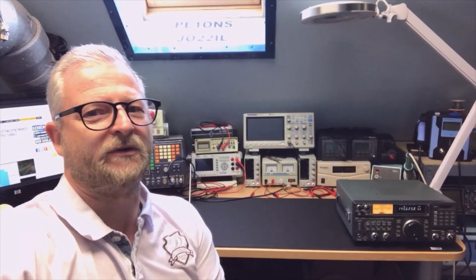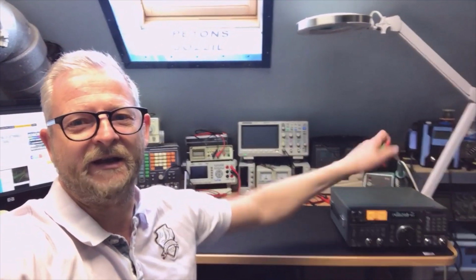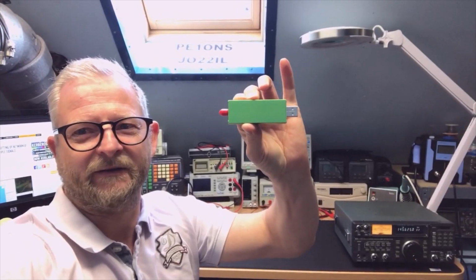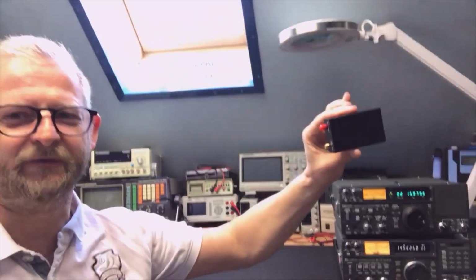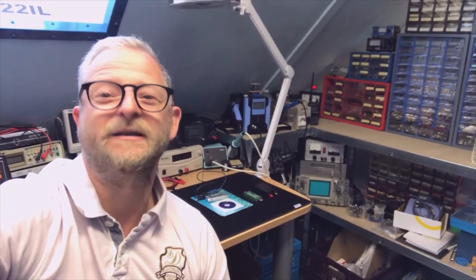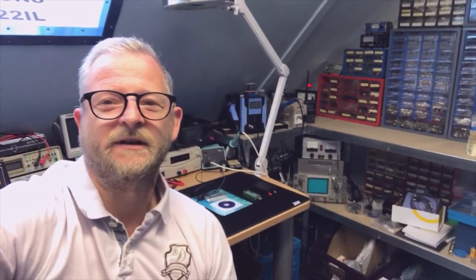Software defined radio. How are we able to put something like this into something like this? And how can we put this into this? A lot of information can be found on the internet, but I will try to keep it as simple as possible.